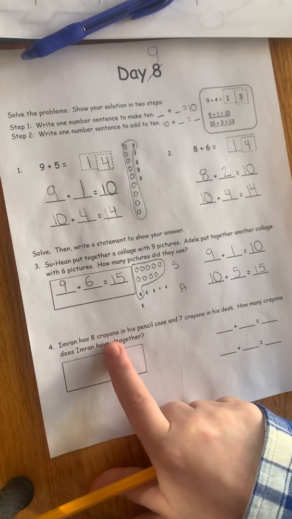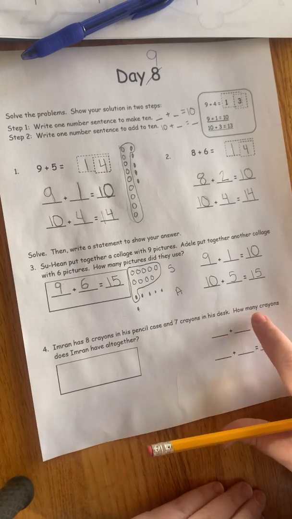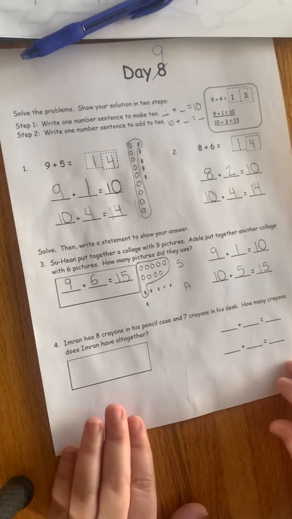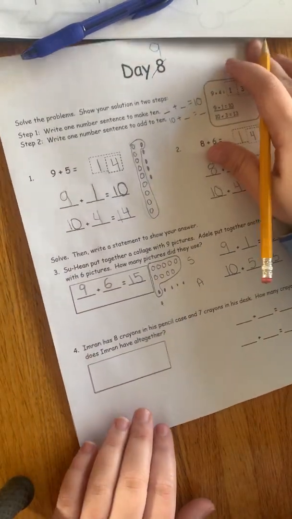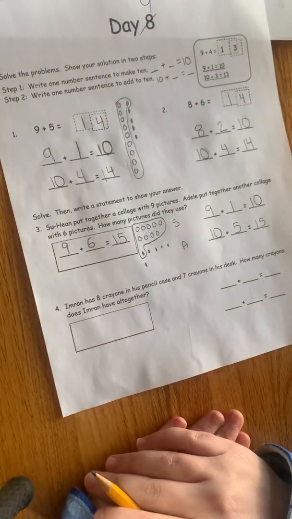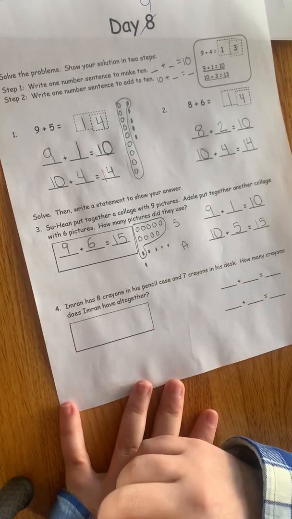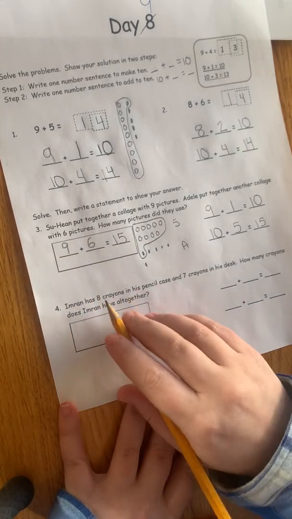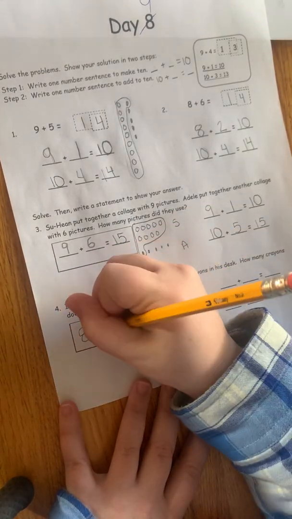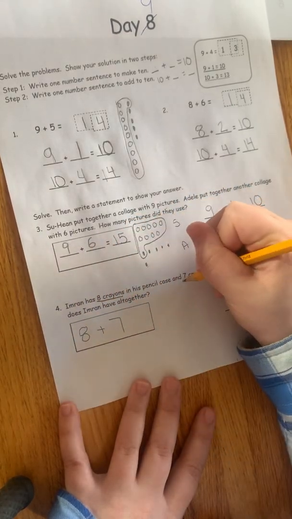Imran has 8 crayons in his pencil case and 7 crayons in his desk. How many crayons does Imran have altogether? So actually draw the picture and I'll do it with cubes so you can see both ways for this one. Okay, so first I'm going to start with writing what our equation is going to look like, how they had it up here. So 8 is the first part, and 7 is the second part, so I'm actually going to underline them.